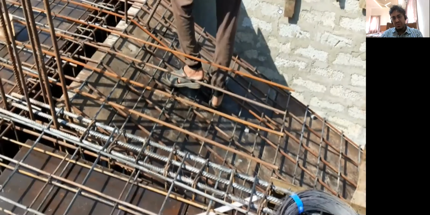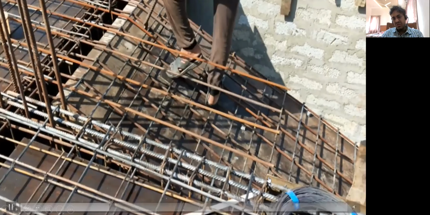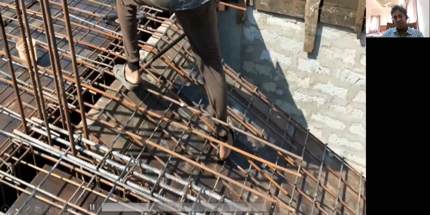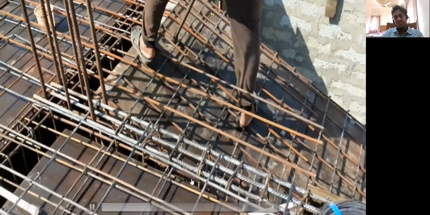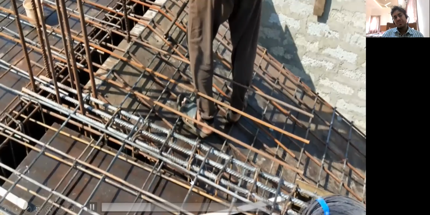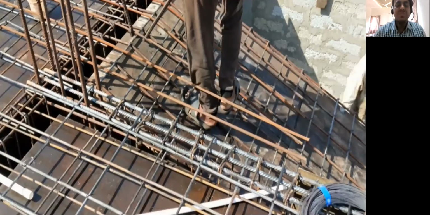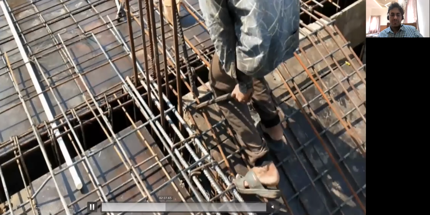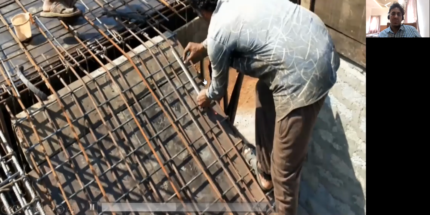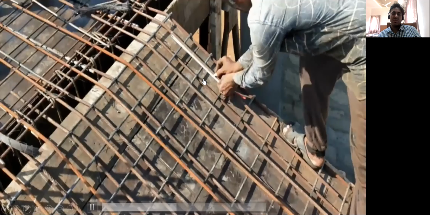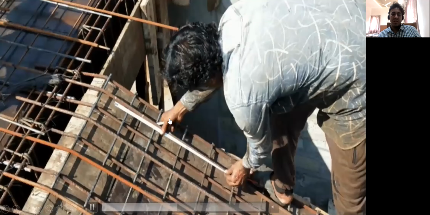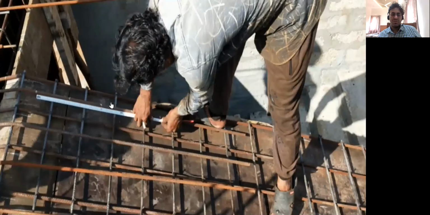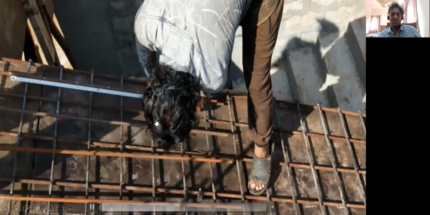So the horizontal bars, what you can see here, all these are my distribution bars, which have been placed at 150 center to center spacing, and they are made up of 8 mm. We'll move ahead. So once that is done, he's trying to mark the distance of 150 center to center spacing, so that he can keep his bar. All these are 150, 150, 150 center to center spacing.